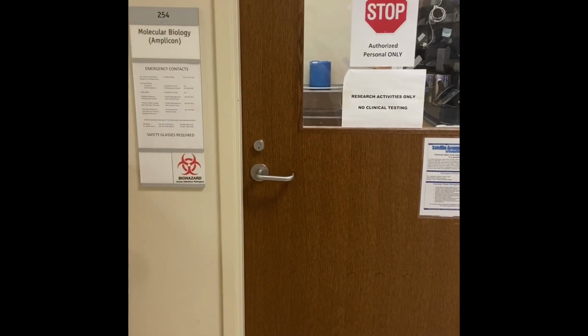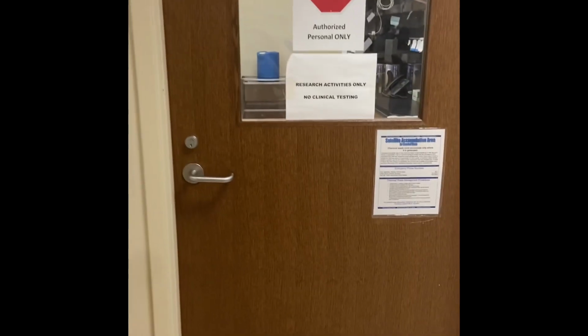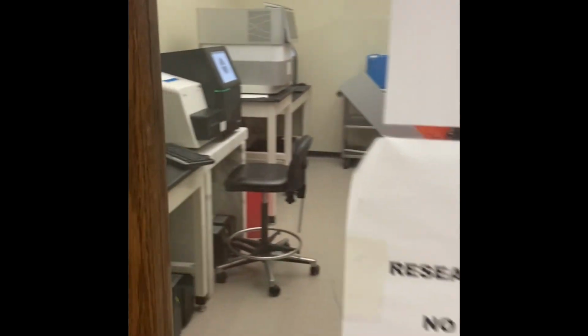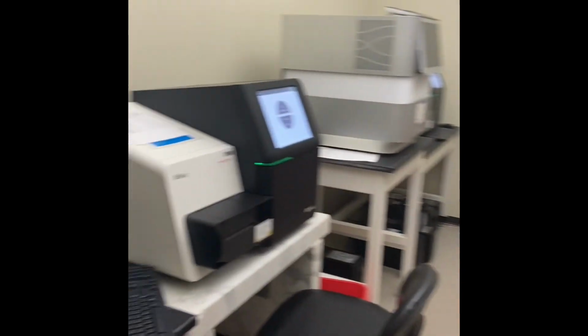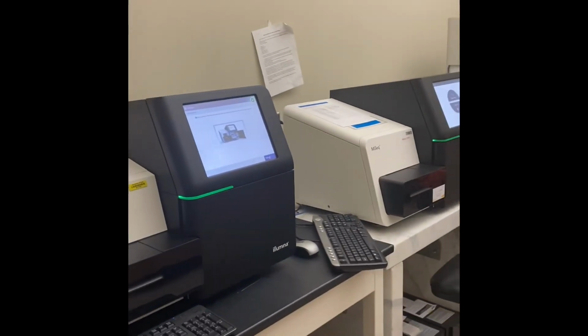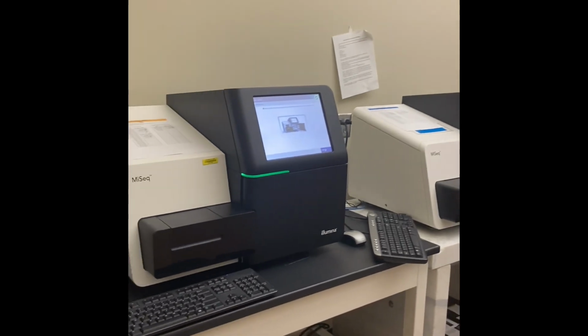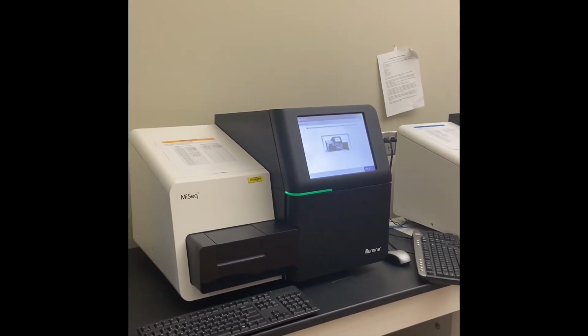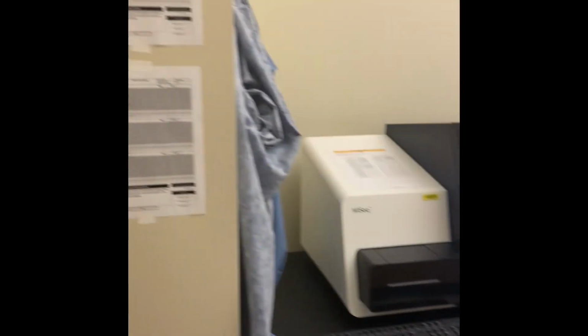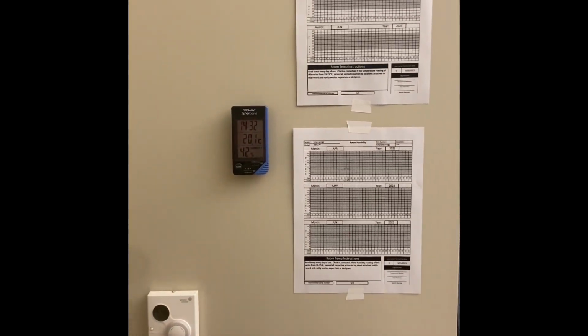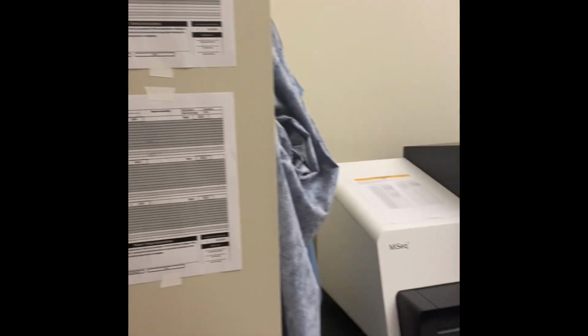At the State Hygienic Lab, we have a separate room in which we do all of our whole genome sequencing. The room is in the basement to prevent any vibrations from other aspects of the building, like wind, or right now we have construction in our buildings. We monitor the room temperature and humidity.